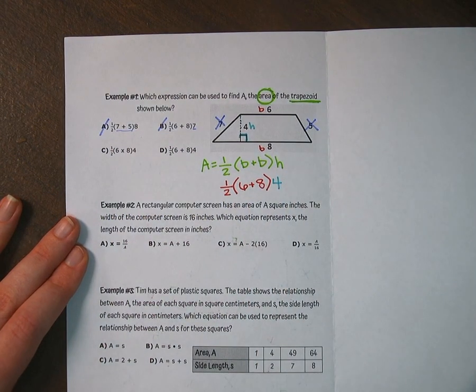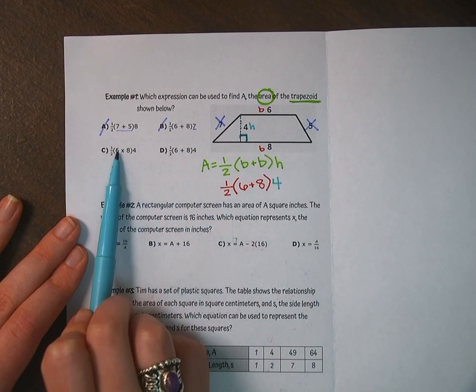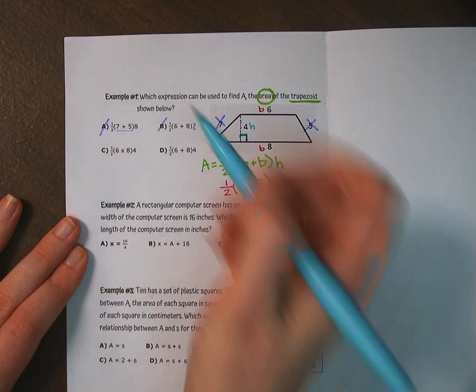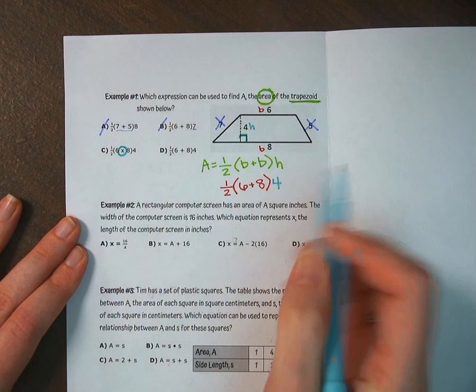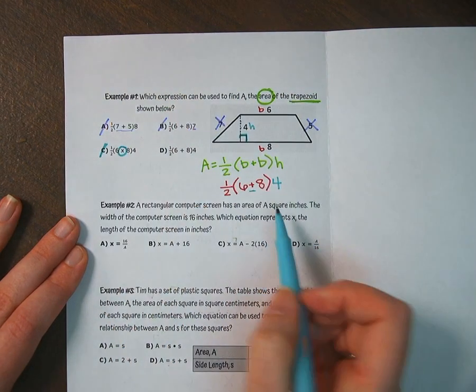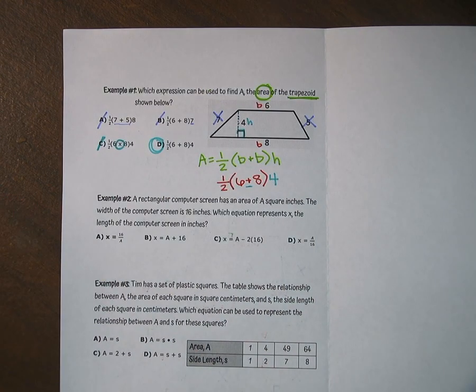So now we just find our match. So looking at C, I have 1/2, I have 6, I have 8, I have 4. But right here, they have multiplication instead of adding. So C is not correct. The only one that matches everything is D. So that's all we're doing on that problem.